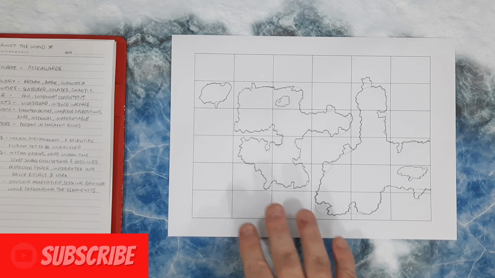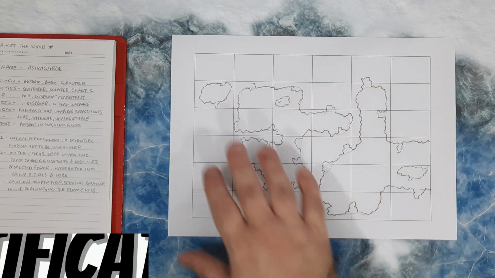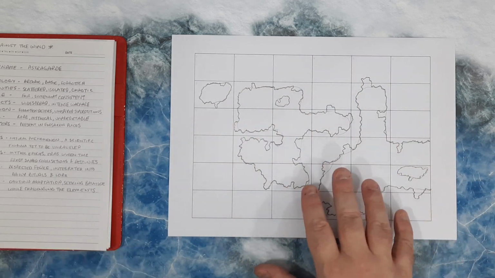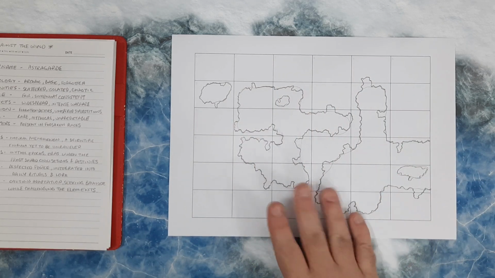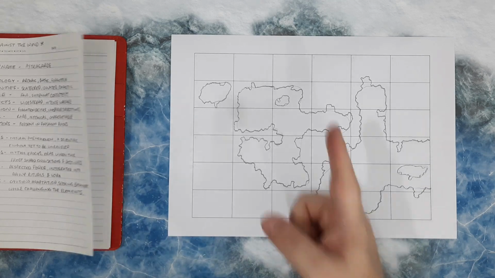So I am going to go and watch some YouTube videos on how to draw maps nicely, and hopefully this will be in a better state when we come back. Now, up next is going to be character creation.